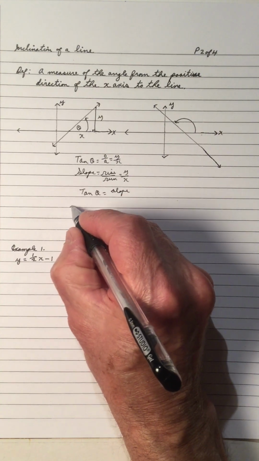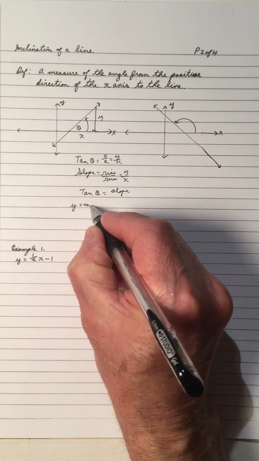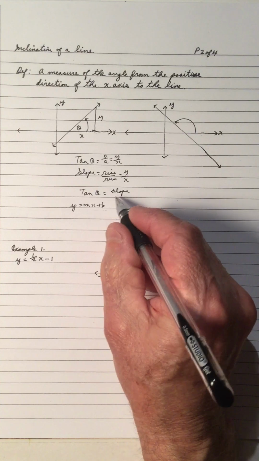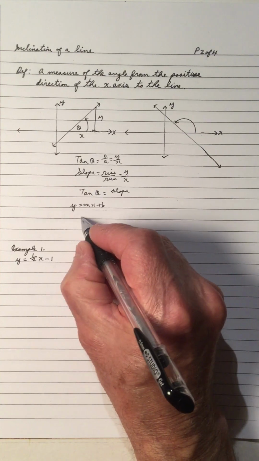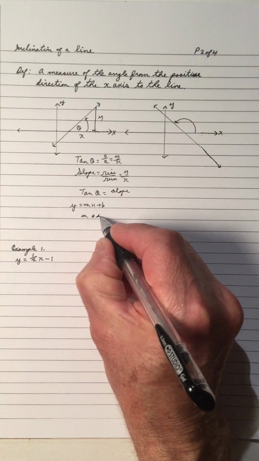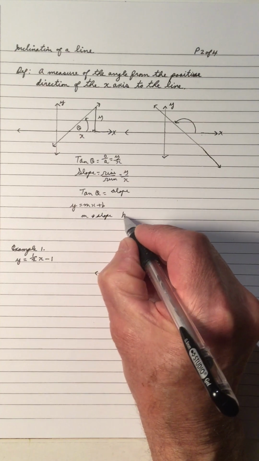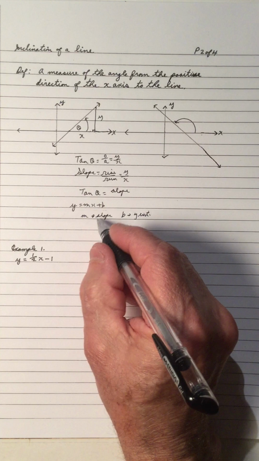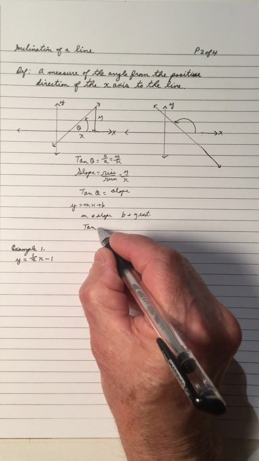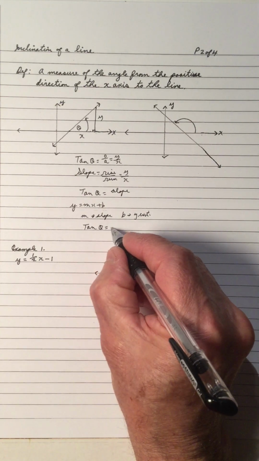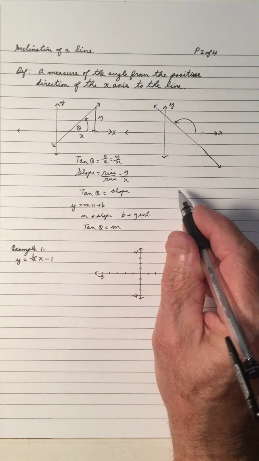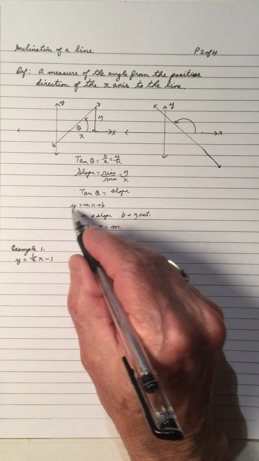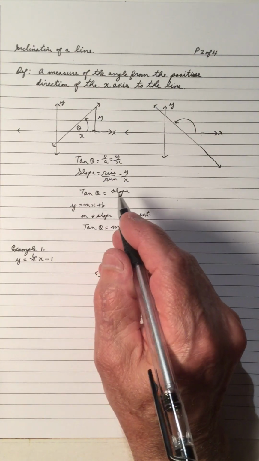And if we have a line y equals mx plus b, then m is the slope and b is the y-intercept. Then the tan of theta is equal to m, which is the slope of the line. So this is when you have an equation of a line and you solve it for y.